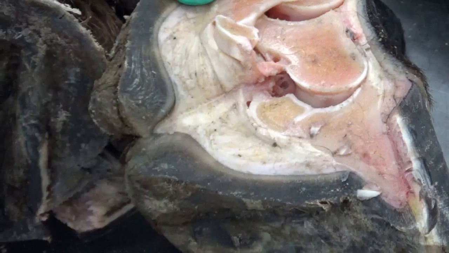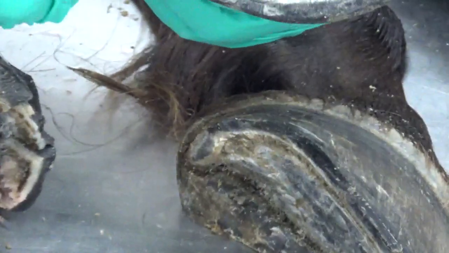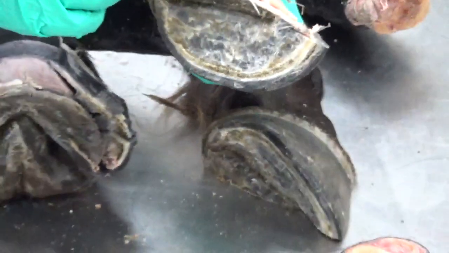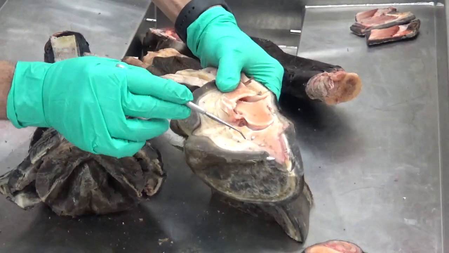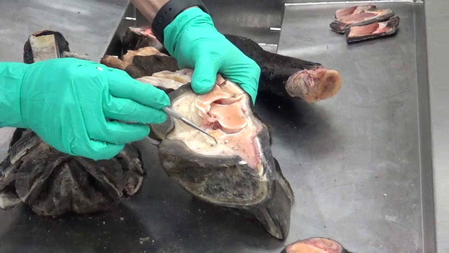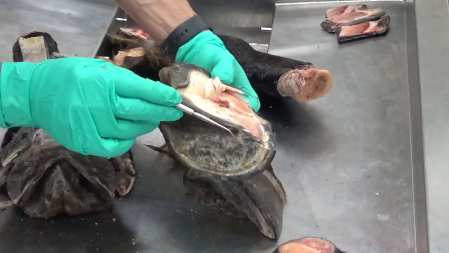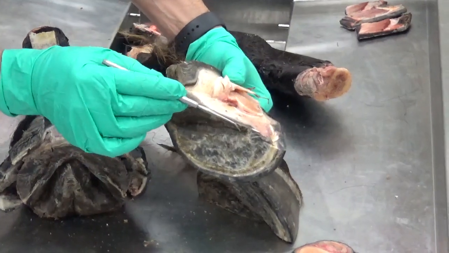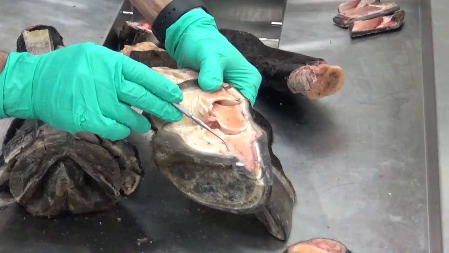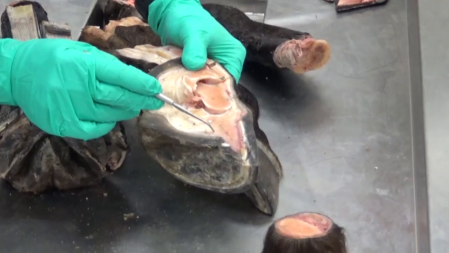I want you to notice first, what is this part? This is the frog. Correct? Can you correlate the termination of the DDF in B3 to the frog? Yes. Almost at the apex of the frog, we have the termination of the DDF. Can you see it? And it's here.